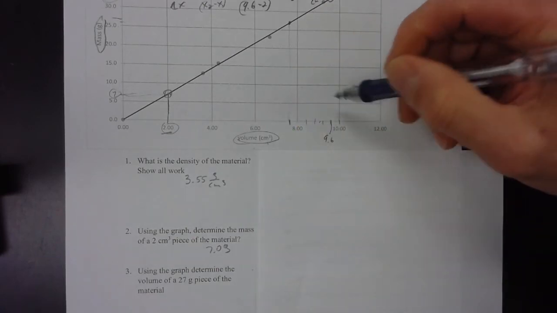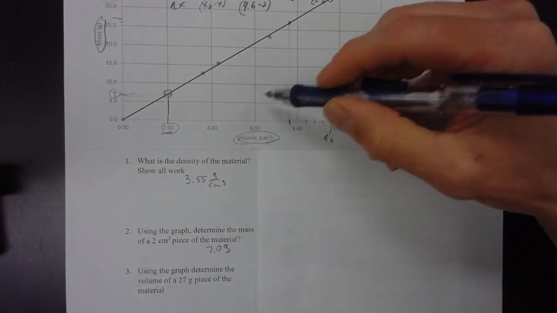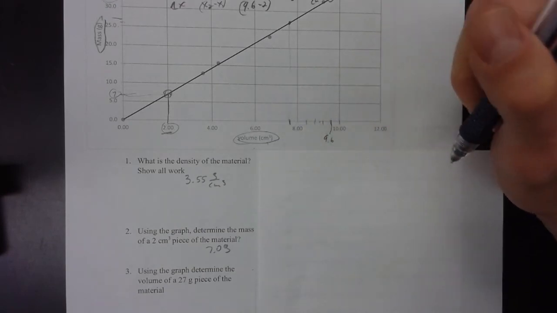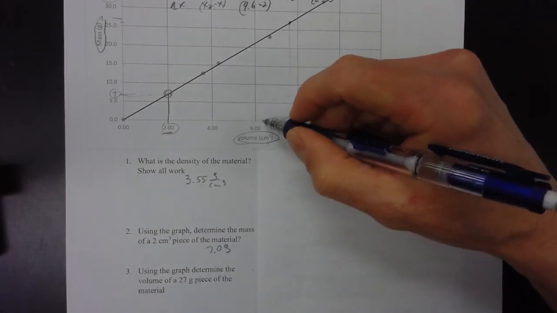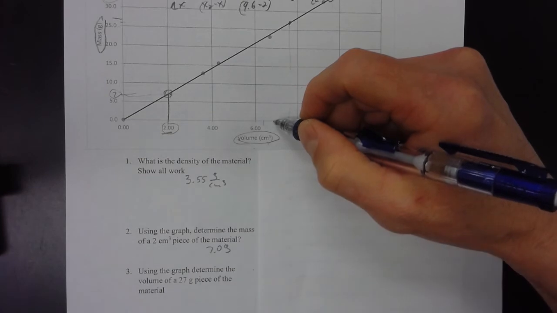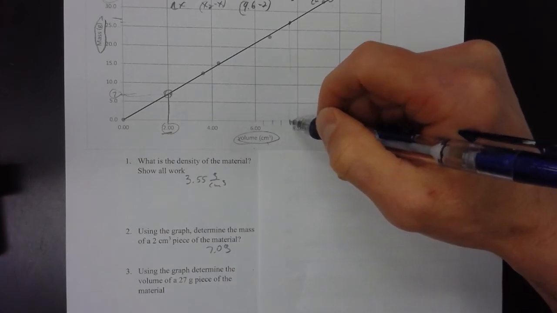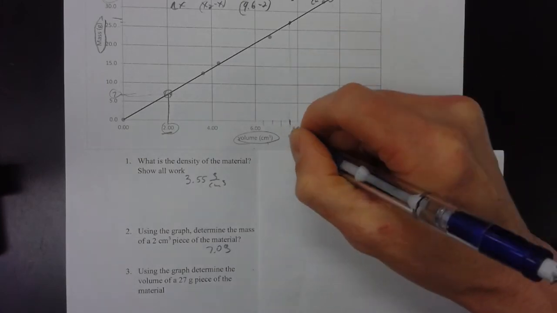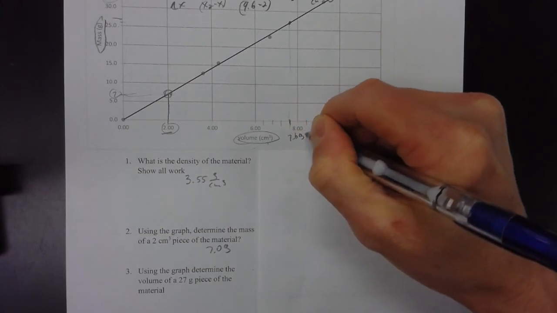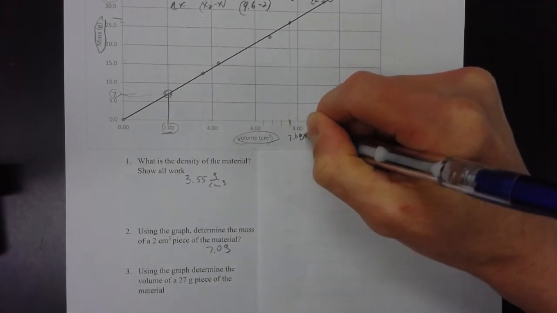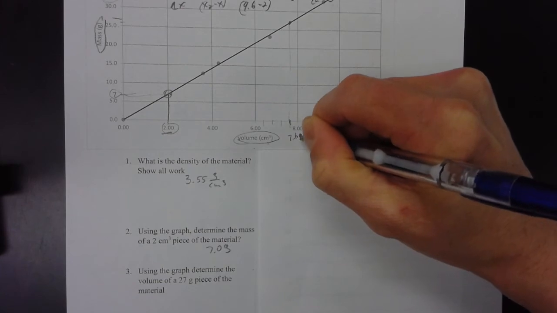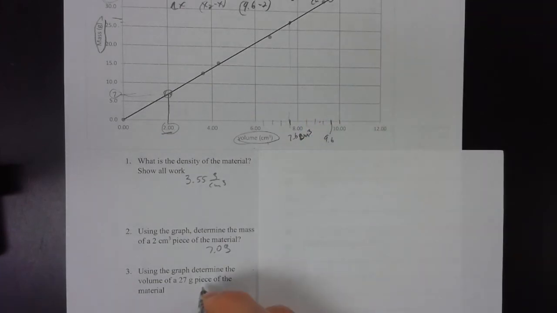Now remember, we figured out earlier that each of these little lines on the x-axis is equal to 0.4. So that's 6.4, 6.8, 7.2, 7.6. 7.6 centimeters cubed. So that's our answer down here.